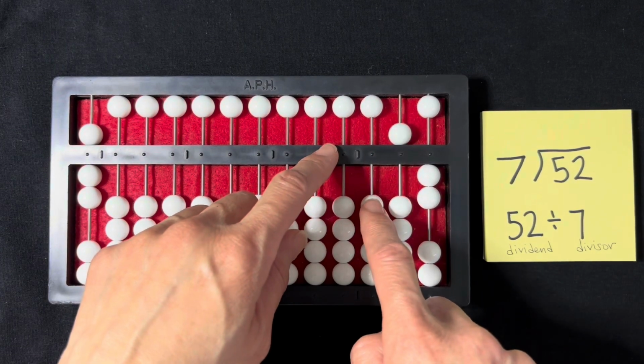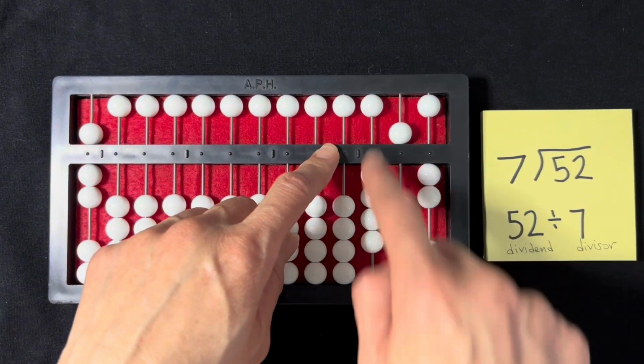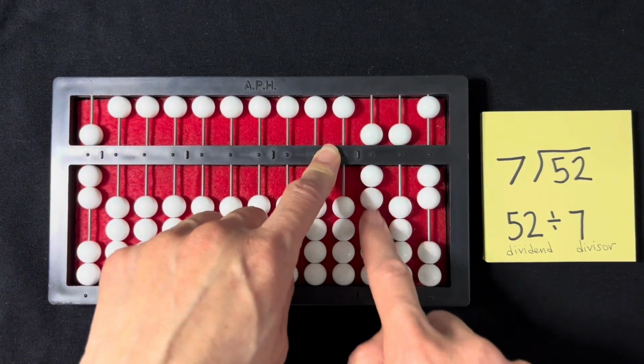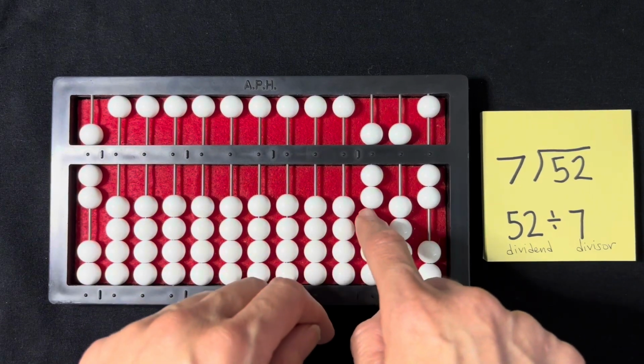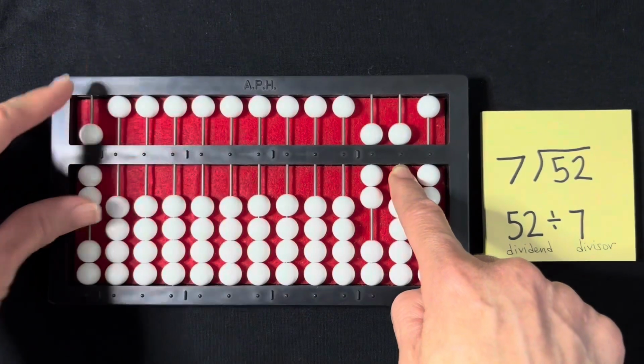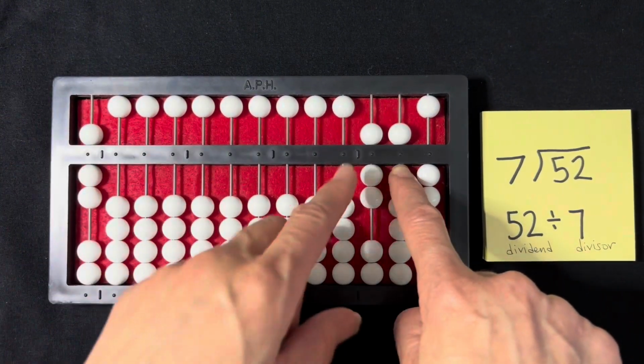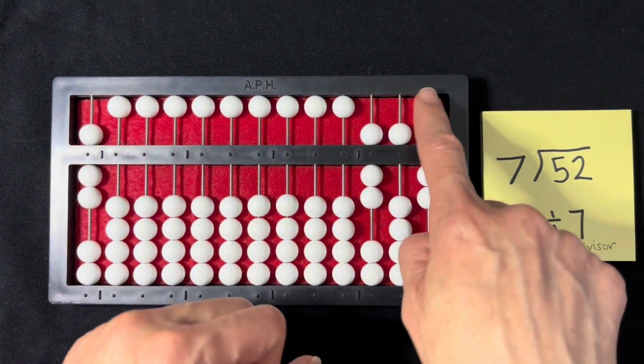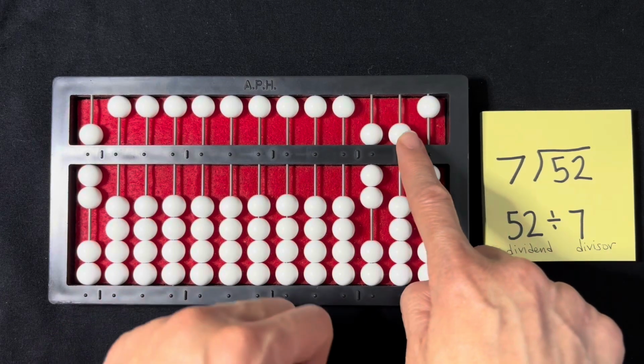So I'm going to use a counting method. 1, 2, 3, 4, 5, 6, 7. I had a 4-5 exchange there. Okay, and now I'm going to say 7 times 7 is 49. So I have to subtract 49 from the 52 of my dividend that I have here.